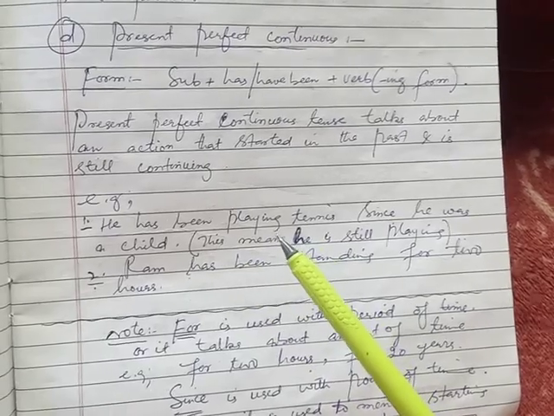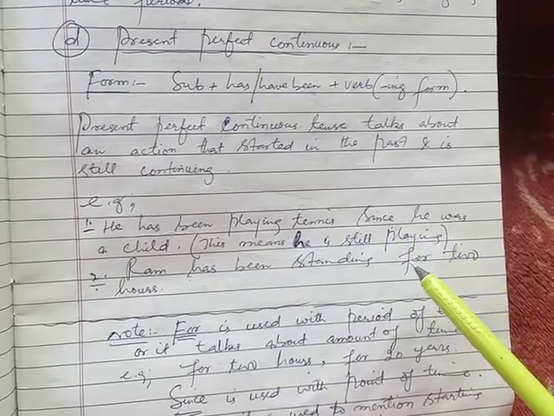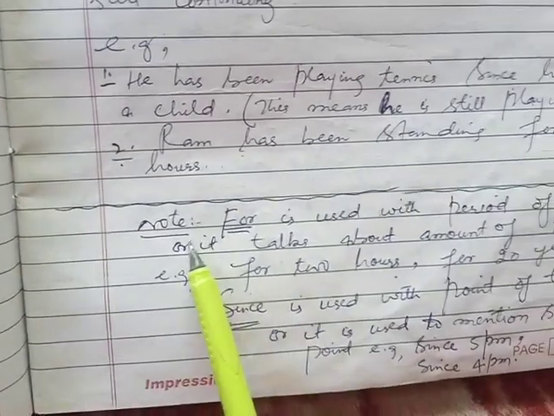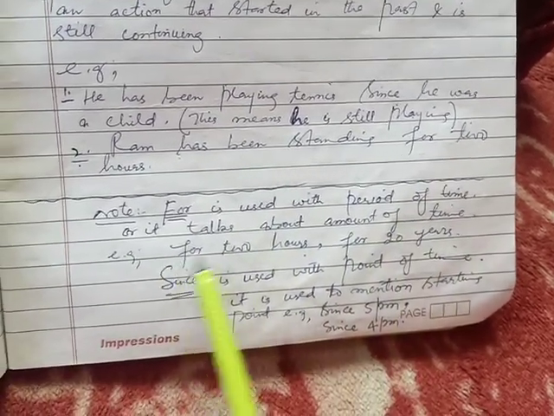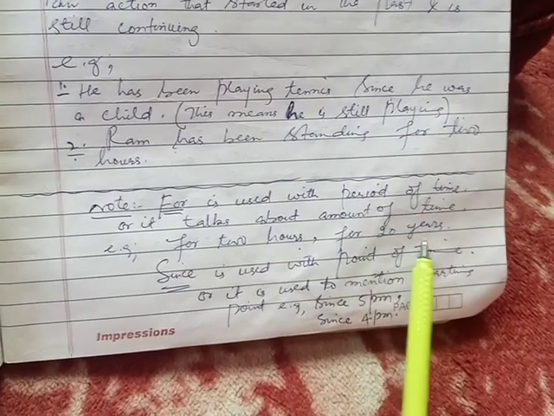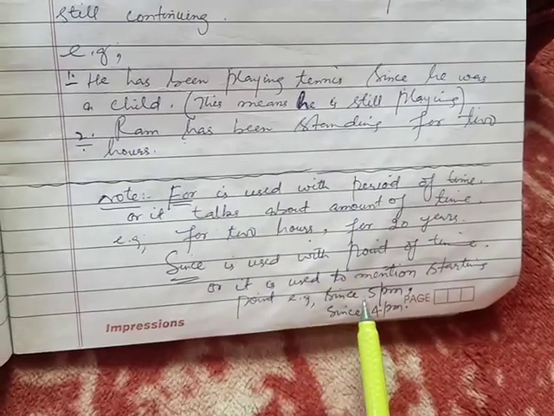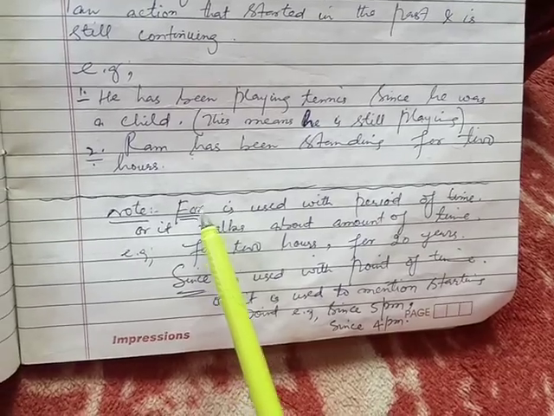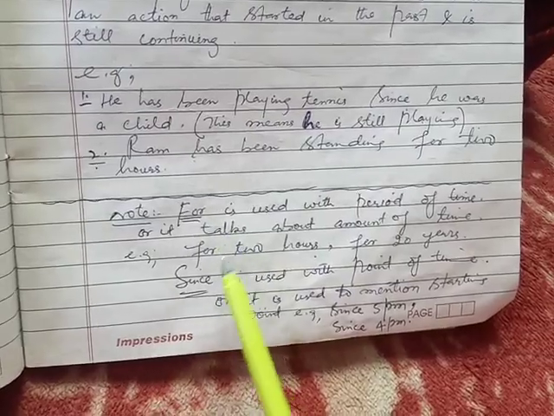Here, my dear students, I will tell you an important point about since and for: where since can be used and where for is used. These are actually prepositions of time. My dear students, look here carefully. For is used with period of time, or it talks about amount of time. For example, for 2 hours, for 20 years, etc. Since is used with point of time, or it is used to mention starting point. For example, since 5 p.m., since 4 p.m. Okay, this was all about the prepositions for and since. You must remember the difference between these two.